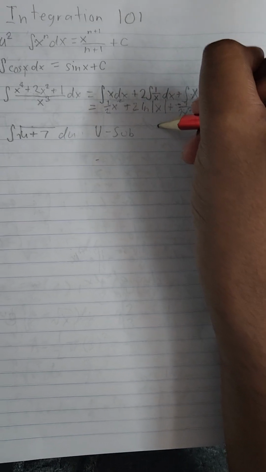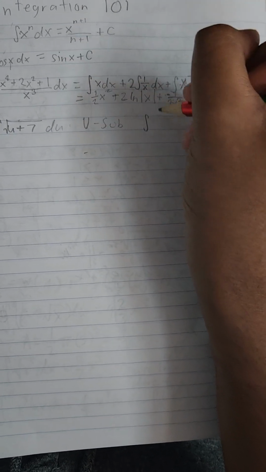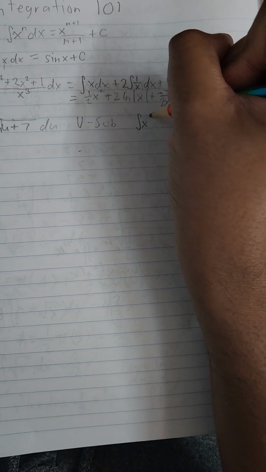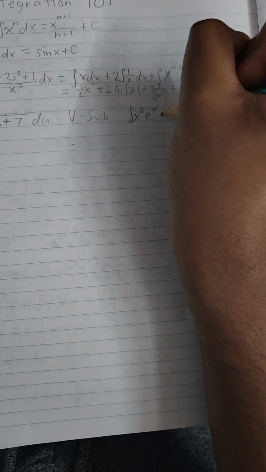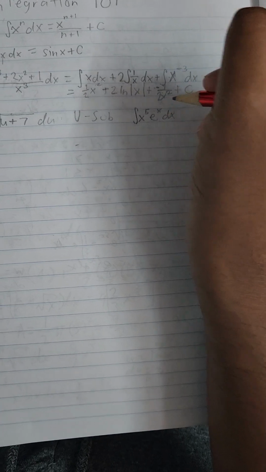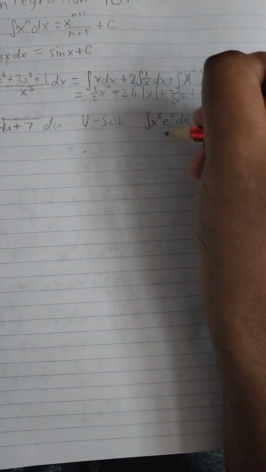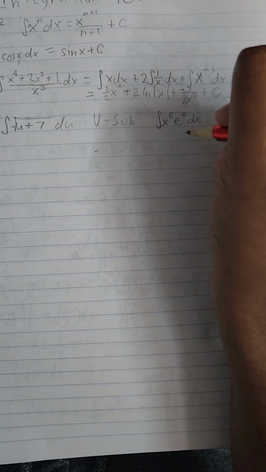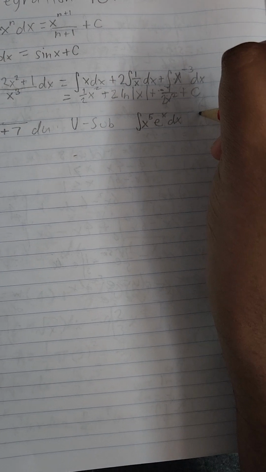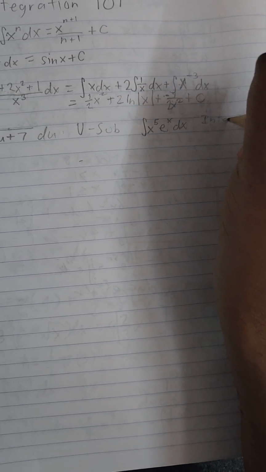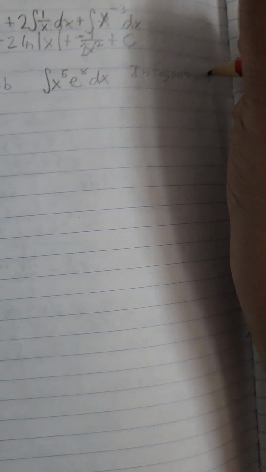Next, you want to, let's say, integrate expressions like these. You have x to the 5th times e to the x dx. You have a product of two functions, and you want to integrate them. There is no product rule for integrals, so the next thing you can do is think about integration by parts. And that's going to be it.